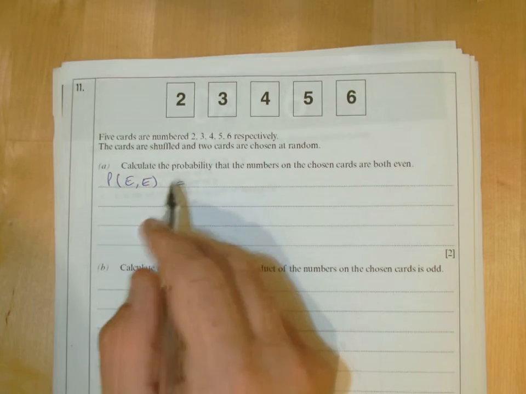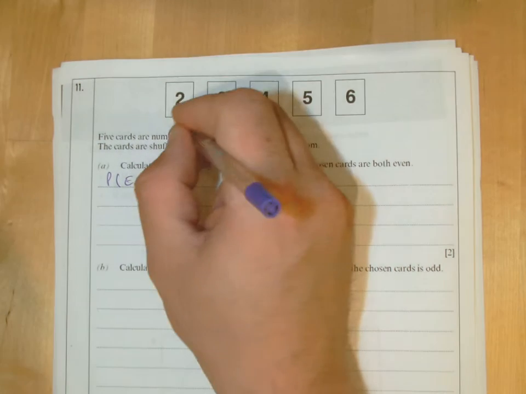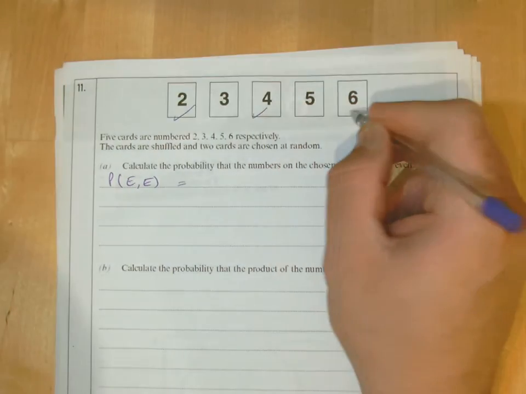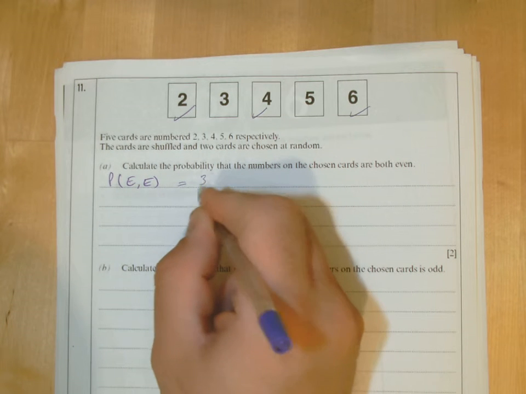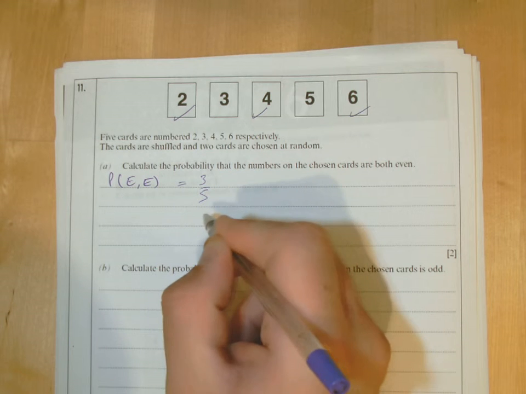So, probability of the first one being even, well, this is even, isn't it? That ticks the box, that one's even, that one's even. So you've got 3 chances, haven't you, out of 5, for the first one to be even. 3 chances out of 5.